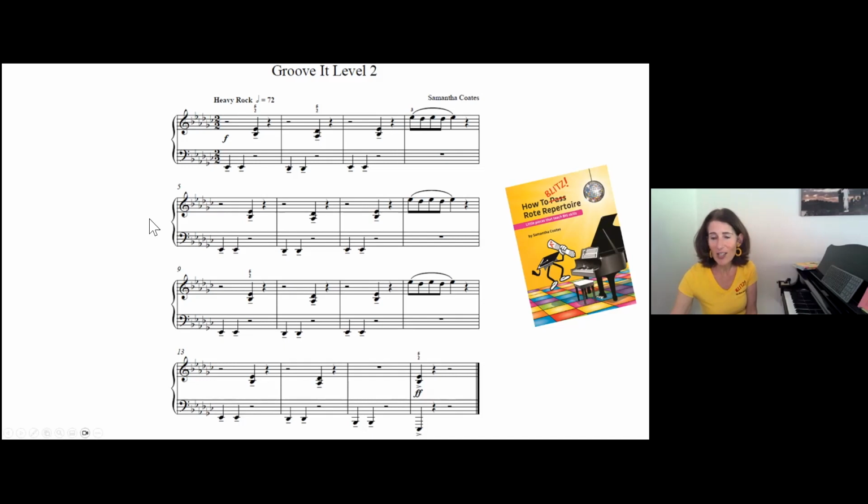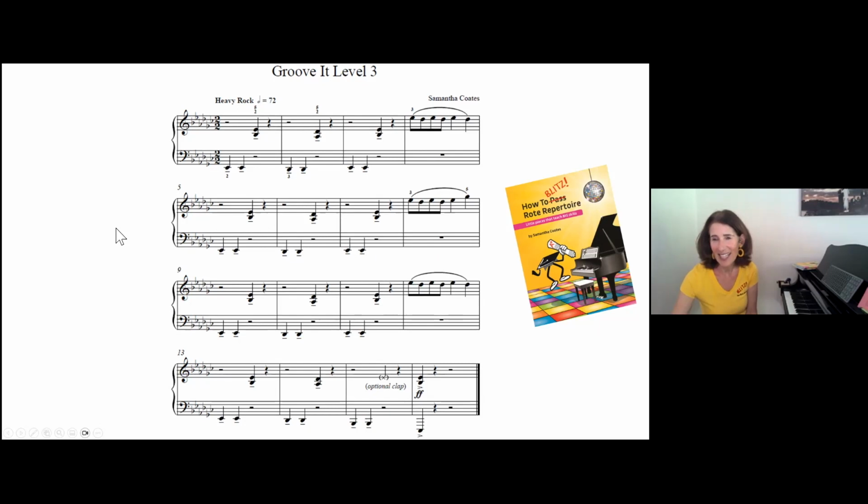Now I'm going to change it to level 3. So see if you can spot the difference. Ready, set, go. Okay, did you see what happened there? So very subtle difference. There's now an extra note on the 4th beat of the last bar of each line. So we have, and just that extra note makes it sound a bit more groovy.